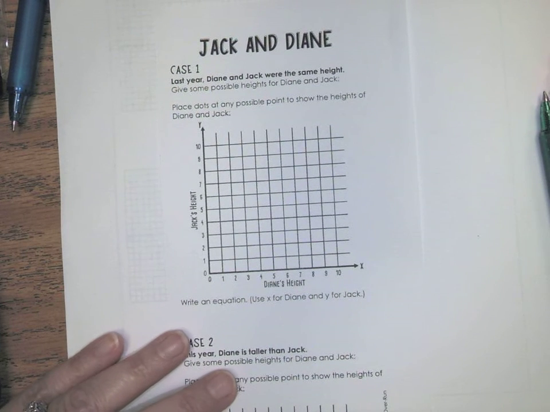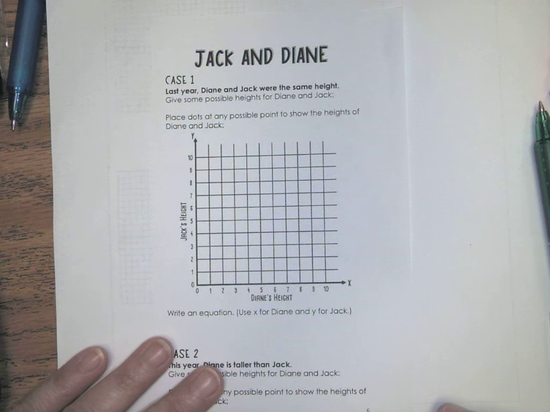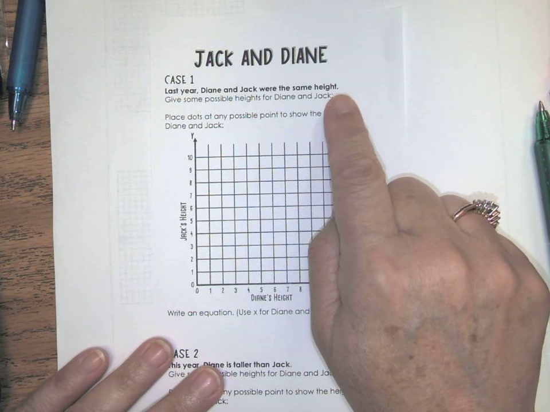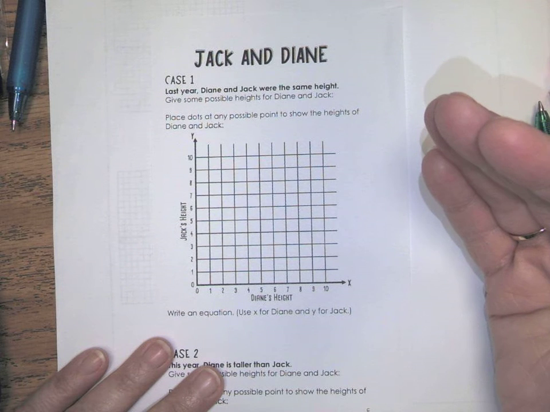I want to do a little introduction with you to show you what we're doing and what it means. So, we're going to talk about Jack and Diane. They're going to help us. Last year, Diane and Jack were the same height. So, let's talk about some possible heights they could have been.